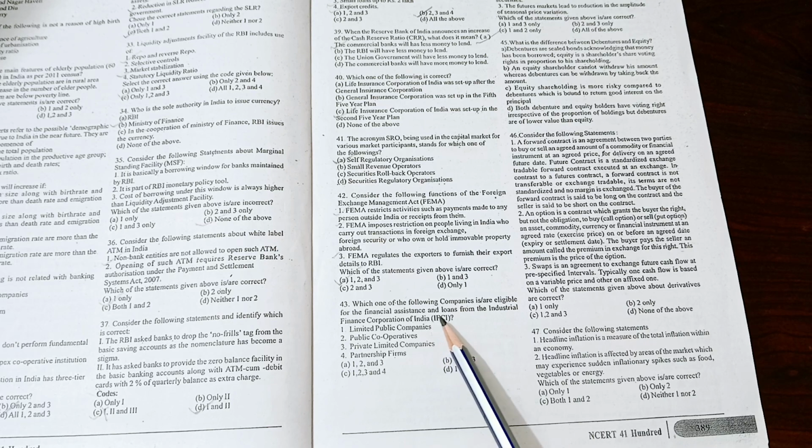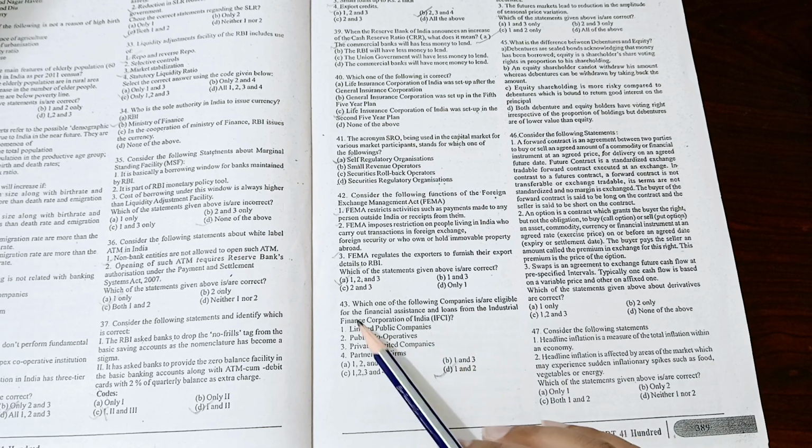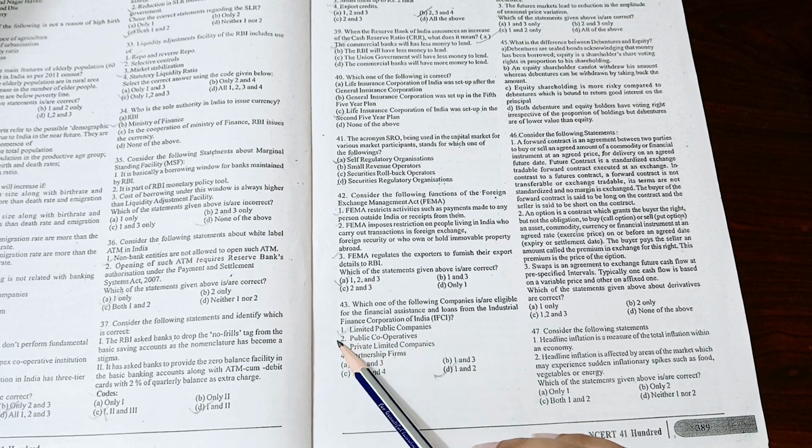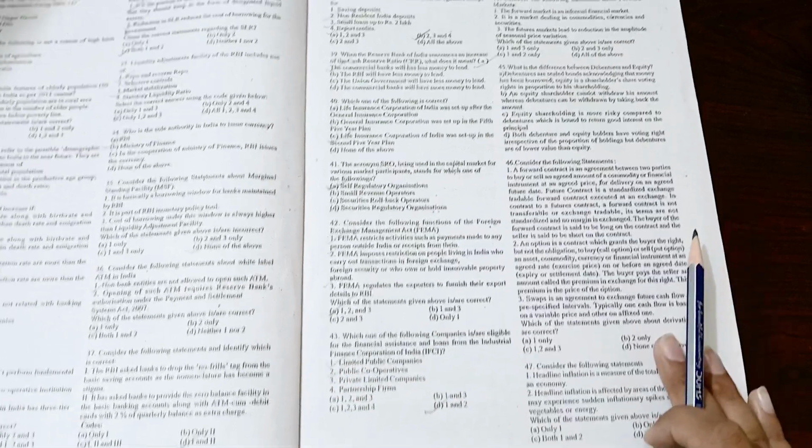Which one of the following companies is or are eligible for the financial assistance and loans from the Industrial Finance Corporation of India? Limited public companies, public cooperatives, private limited companies, partnership firms. तो इसका आंसर है ऑप्शन डी 1 and 2, limited public companies and public cooperatives.